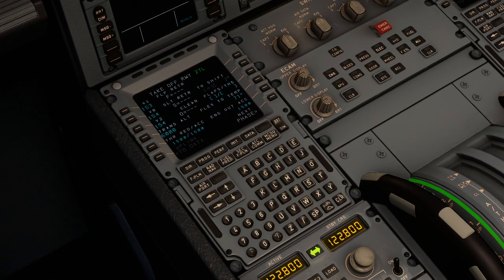Heathrow Tower, good morning. Let's see what is the current information we have. Information India on board, request runway 27 left. Transition level flight level 75. ILS approach expected. Surface wind 140 degrees 6 knots. Wind variable between 110 and 180 degrees. Visibility 10 kilometers or more. Ceiling 1,100 broken. Temperature +6. Dew point +5. QNH 996 hectopascals. Trend, no significant changes.